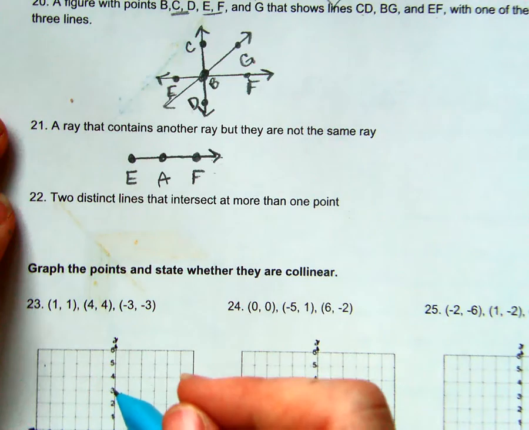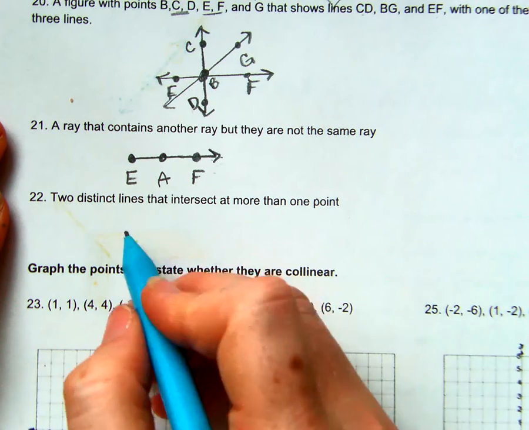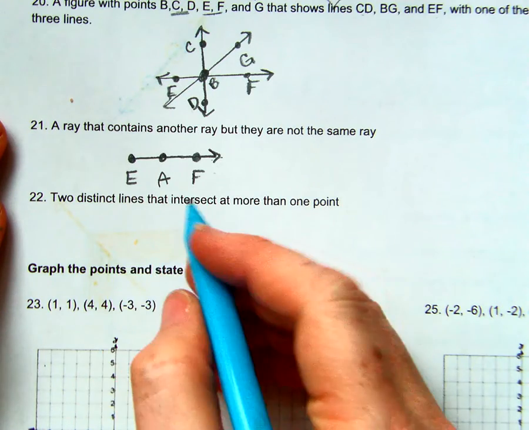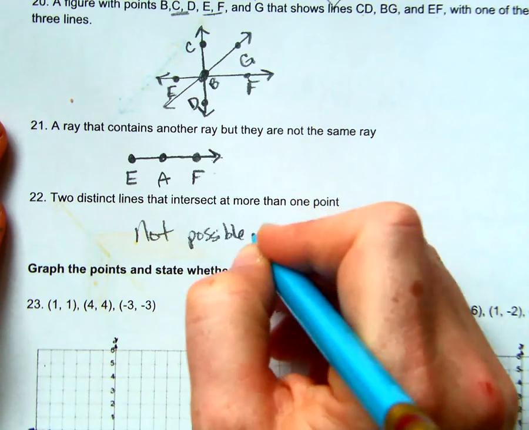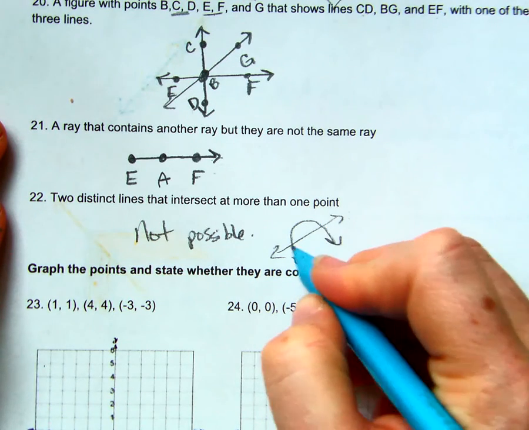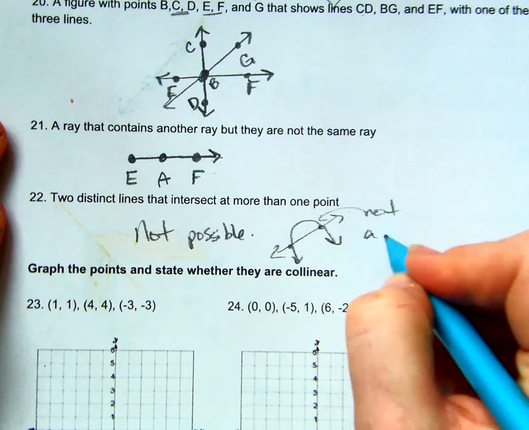Number 22, 2 distinct lines that intersect at more than one point. We know lines have to be straight, and there's a postulate that says that they can only intersect at one point, so this one is also not possible. Right? The only way to do that would be if it bent, but that is not a line because it's not straight.